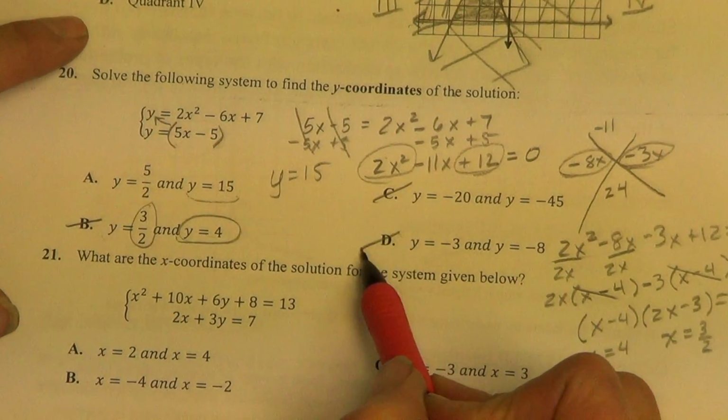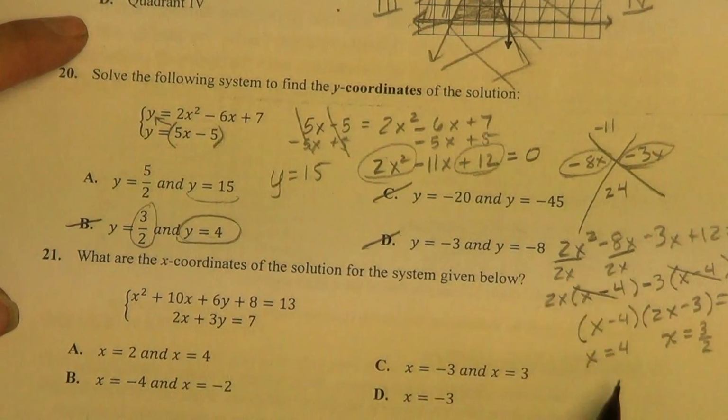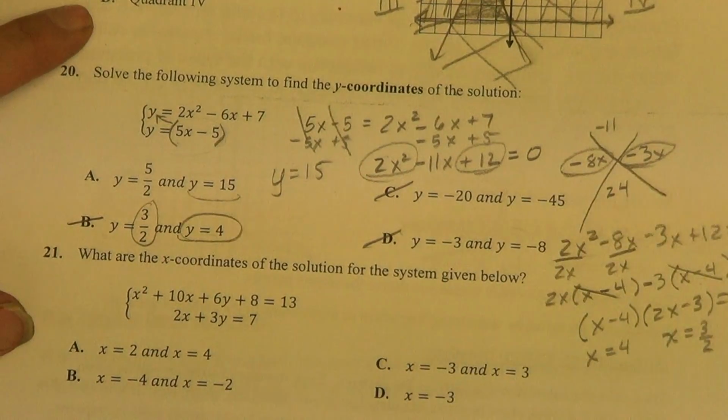This one's wrong, this one's wrong. You don't need to circle anymore. Considering that you've shown all this work, that would be adequate.